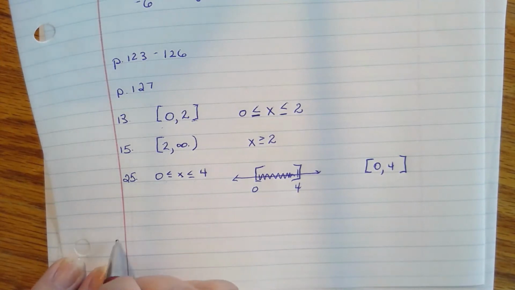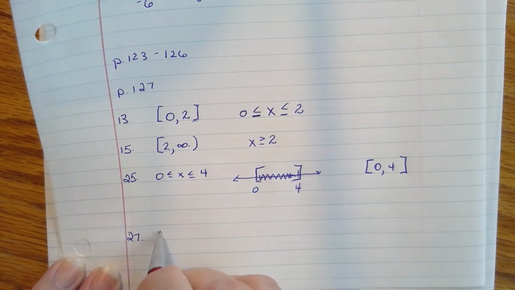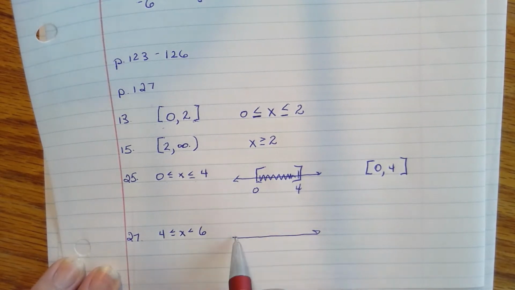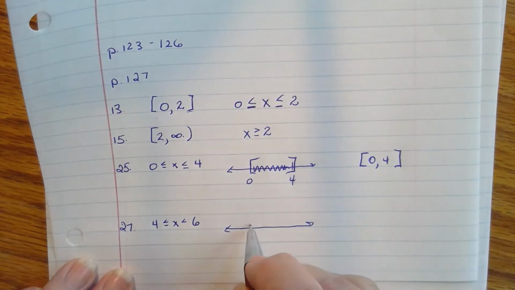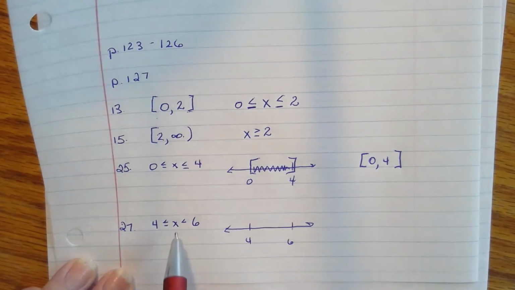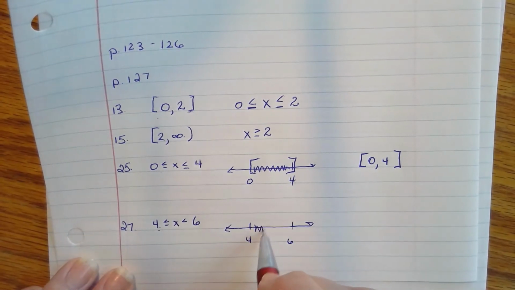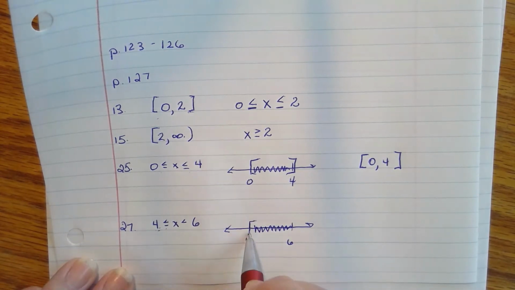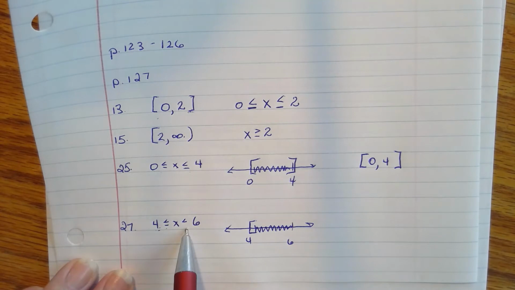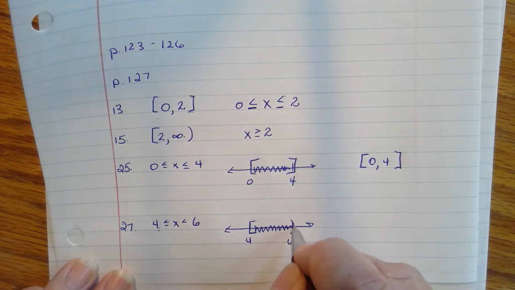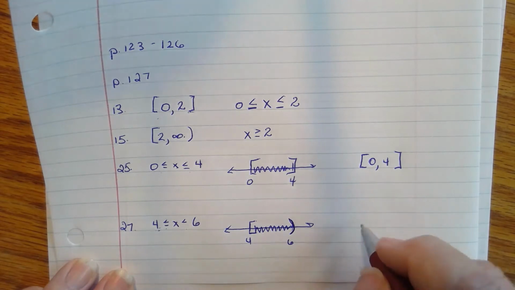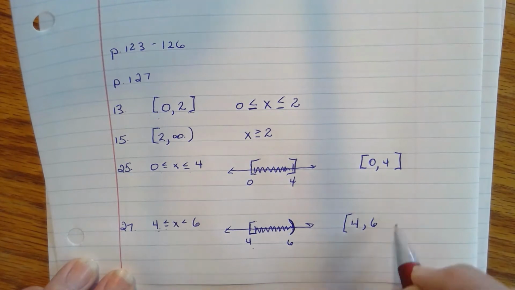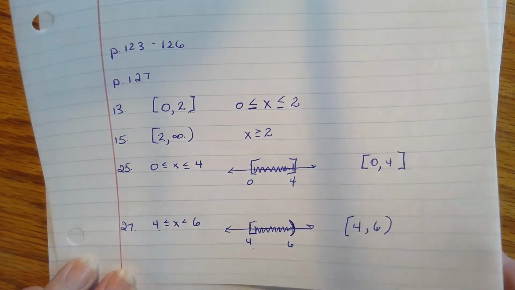Alright, next one is number 27. It has 4 is less than or equal to x is less than 6. Again, I would do the number line first, and it's from 4 to 6. It's in between 4 and 6, so I'm going to shade in between it. Notice the equal to is with the 4, so that'll be a bracket. There is no equal to with the 6, so that will be a parenthesis. So in interval, it's going to go from 4 to 6, doing left to right, a bracket on the 4, and a parenthesis on the 6.